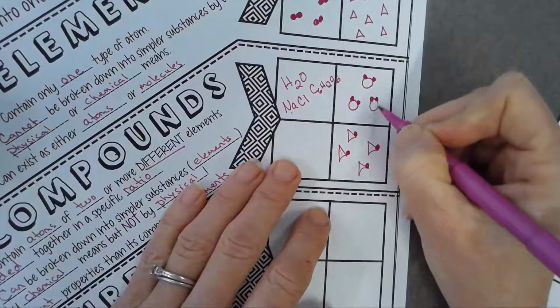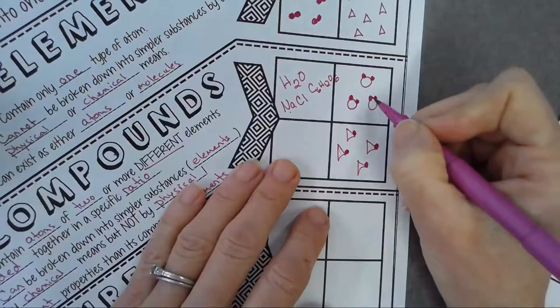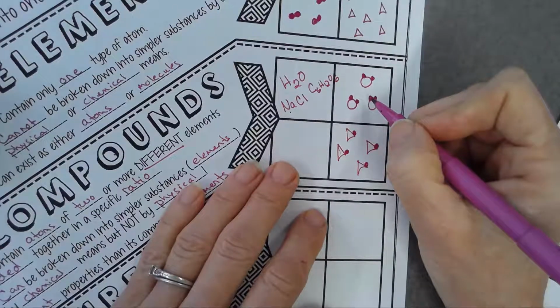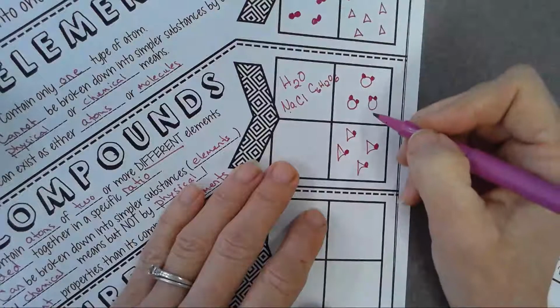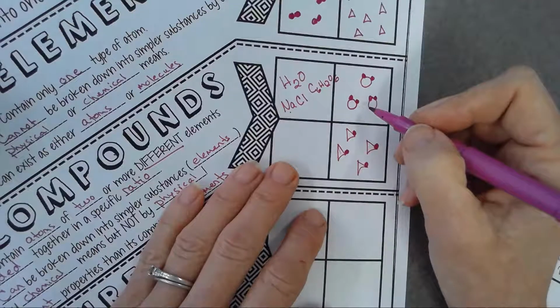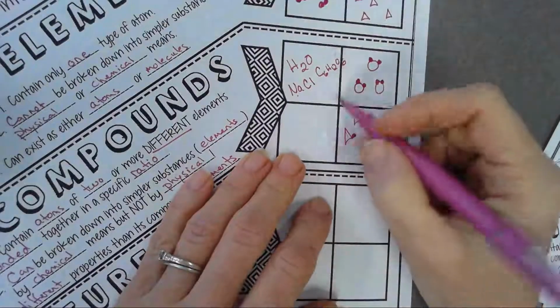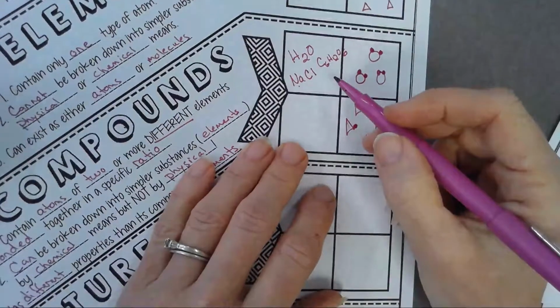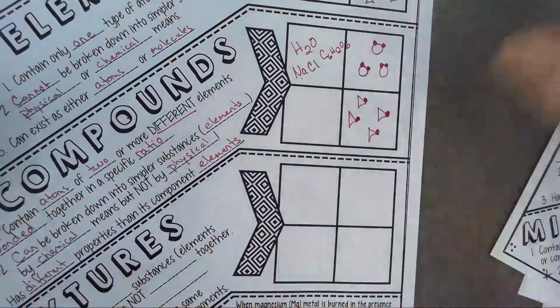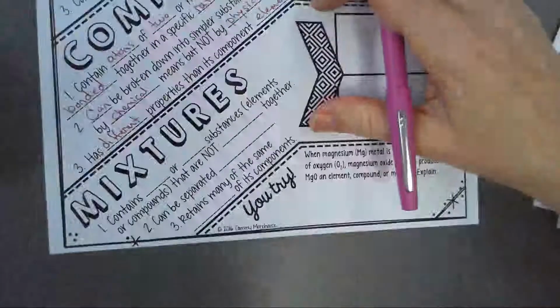And I cannot separate these. But if you took it into a chemistry lab, then they could be separated. Okay, I think it'd be a little complicated to do our C6H12O6. Okay, this is what is going to be on your test.